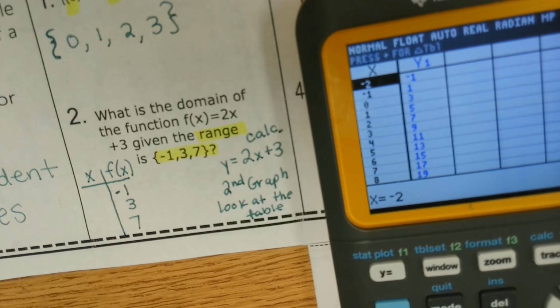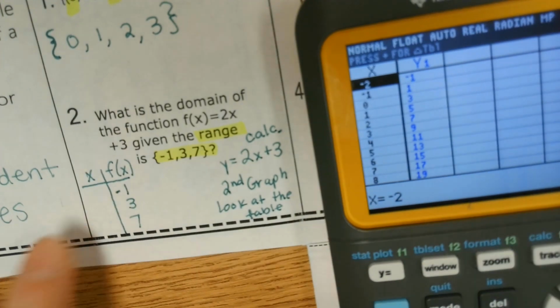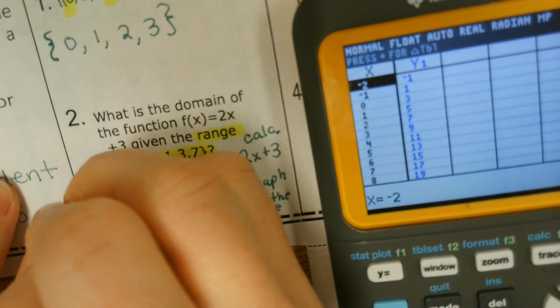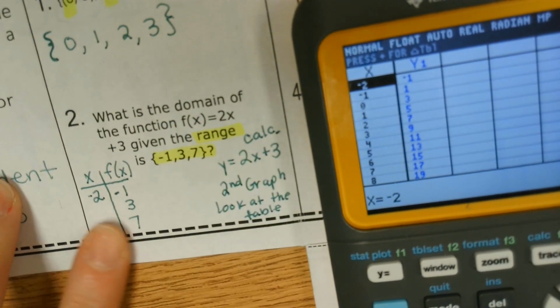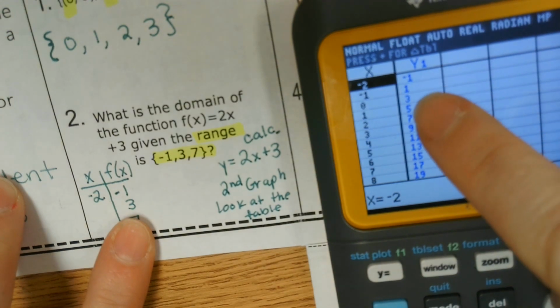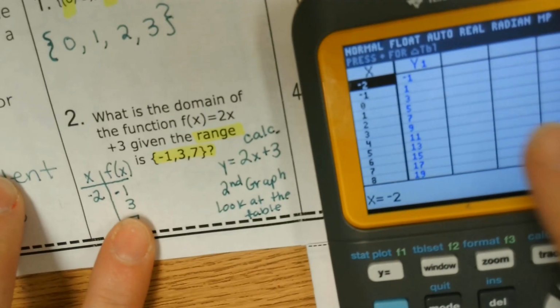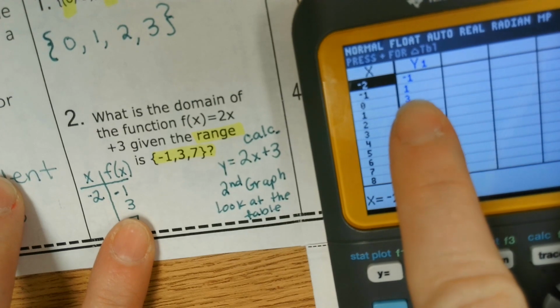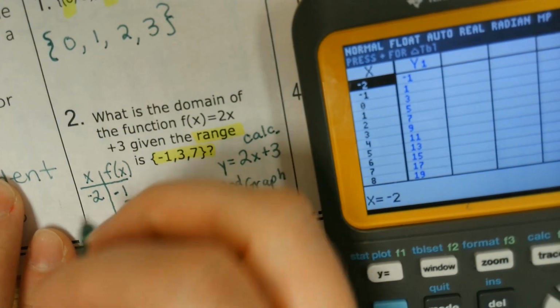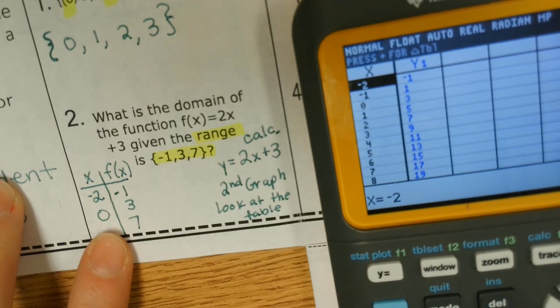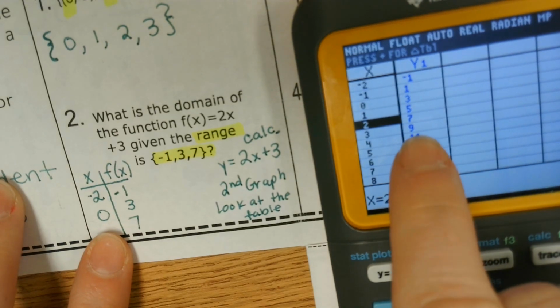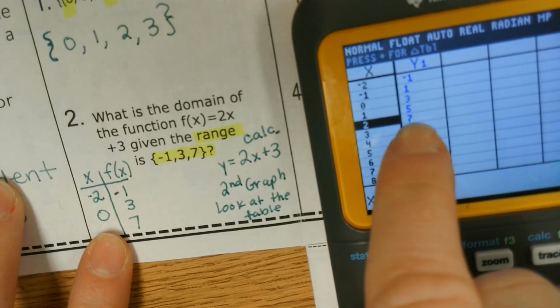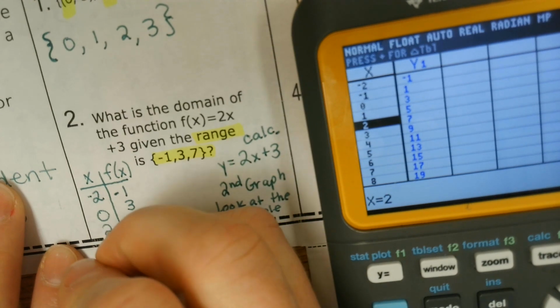So where is it negative? So -1 is with -2. And then where the y value is 3, where is that? It's right here. So what does that match with? 0. And then we want to find where the y value is 7. So it's right here. And that is at 2.